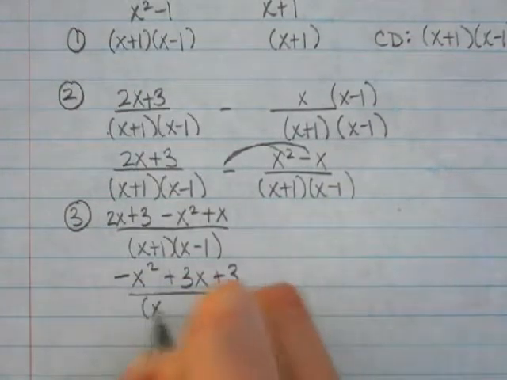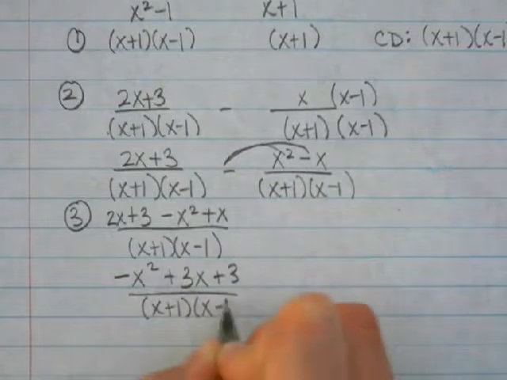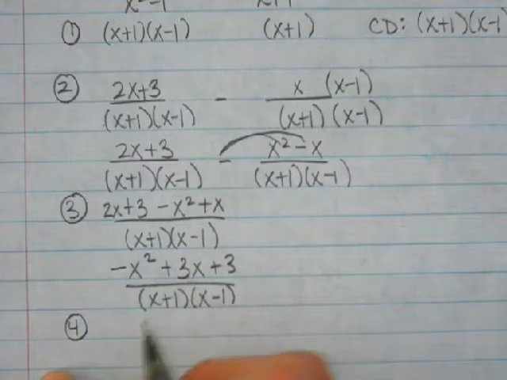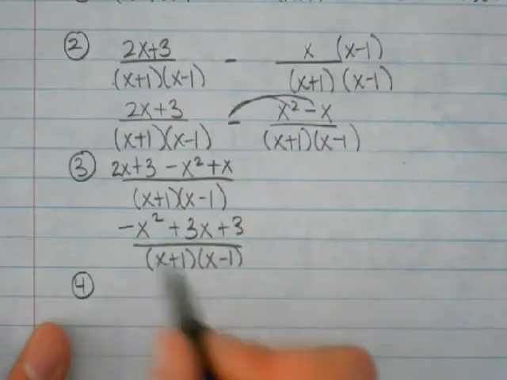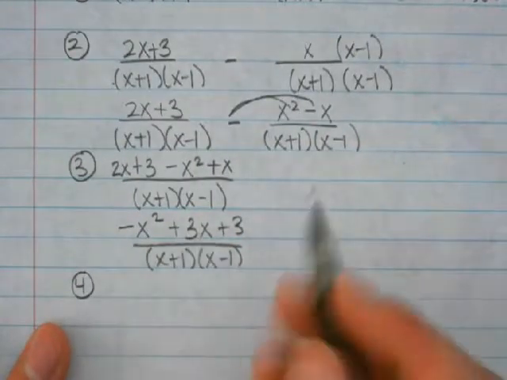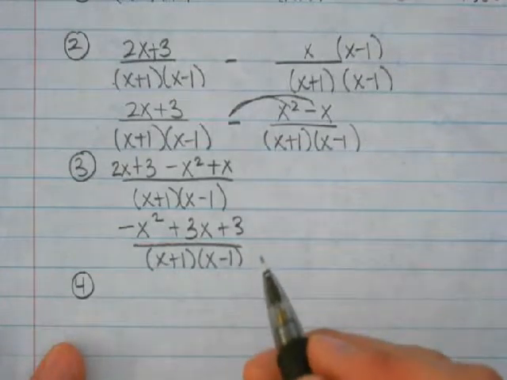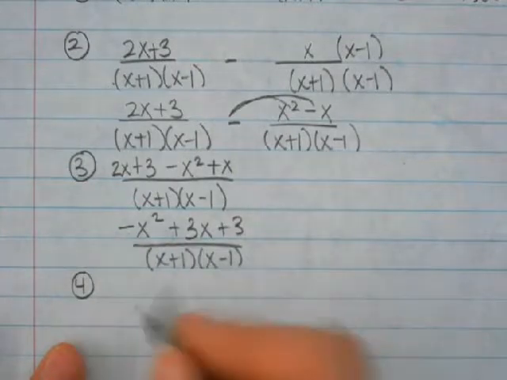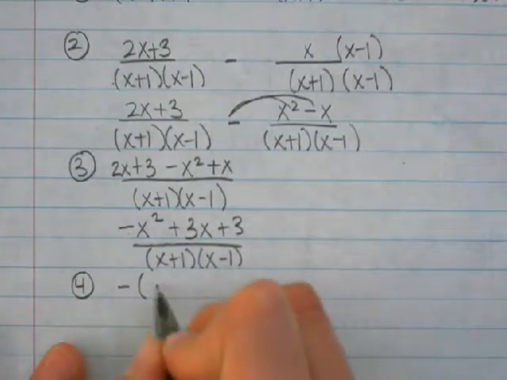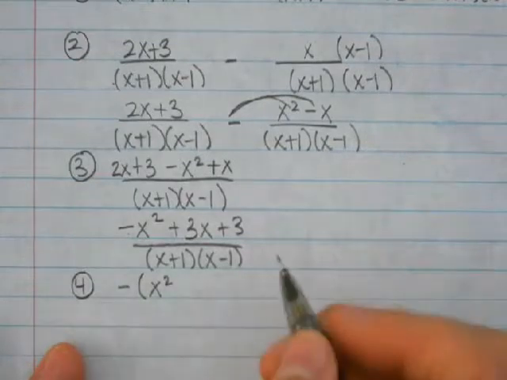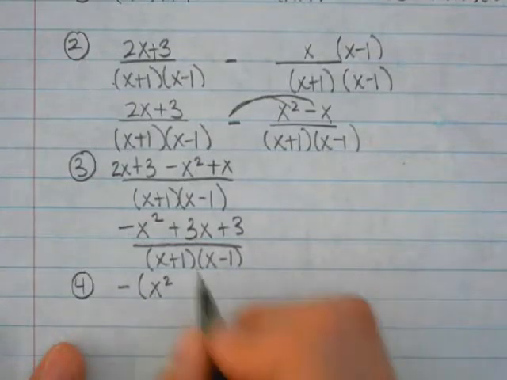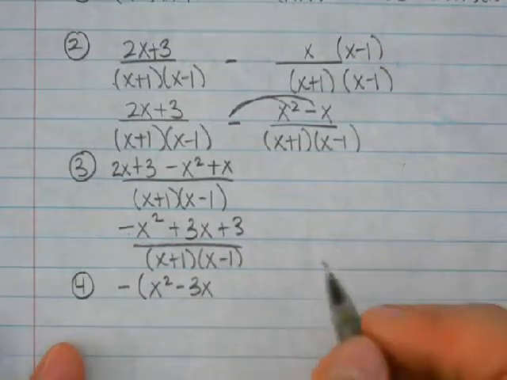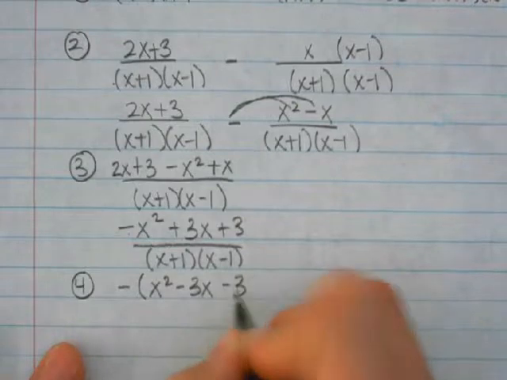And then step 4 is to factor and cancel tops and bottoms if you can. What do you guys notice about the top? You gotta do a diamond. Yeah, it looks like a diamond problem. Are we allowed to leave the negative in the front? No. So we take the negative out, and that would give us x squared minus 3x minus 3, because we divided out a negative.